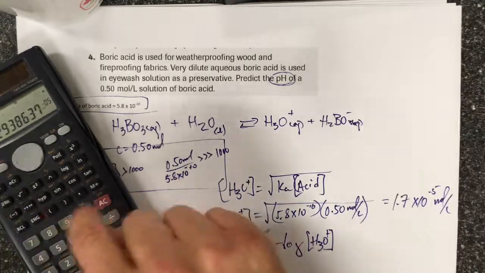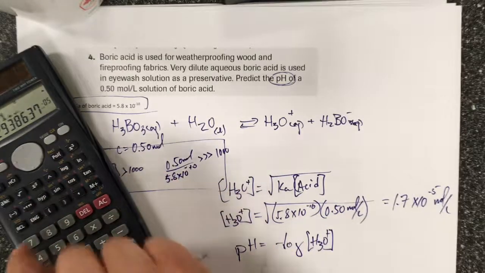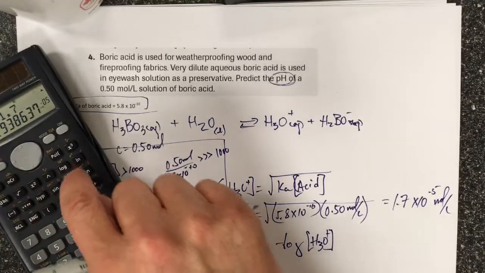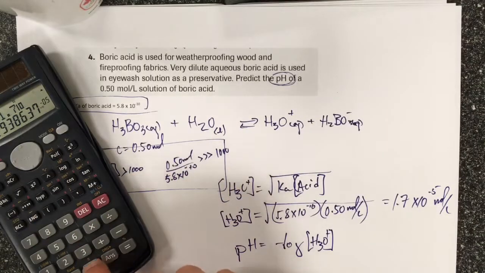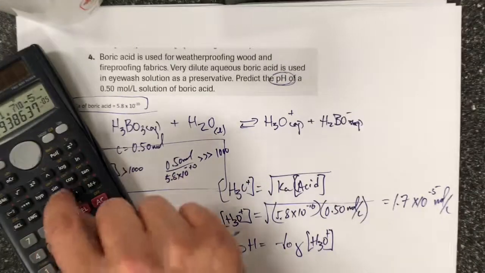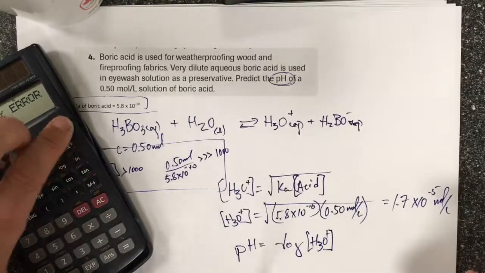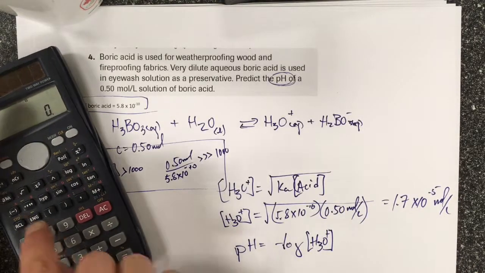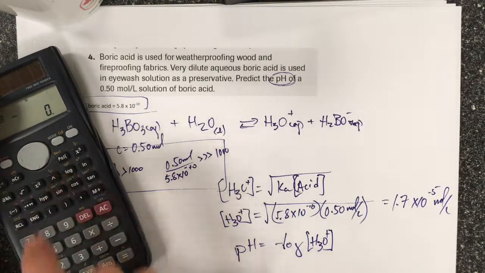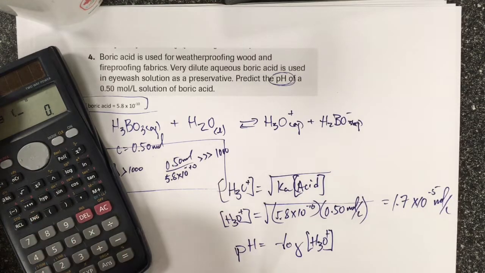So if I take the negative log of 1.7 times 10 to the negative 5, it should give me a pH of about 4. If I can get my calculator to work correctly, that'd be great.